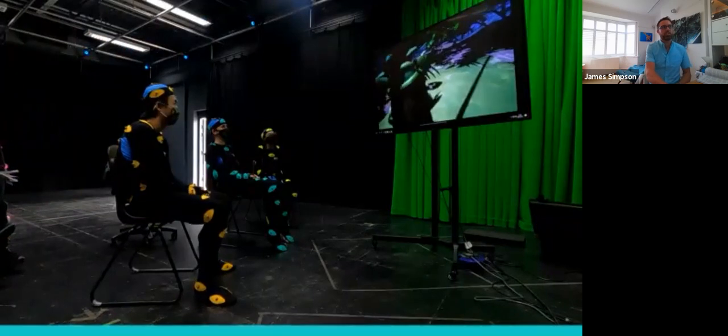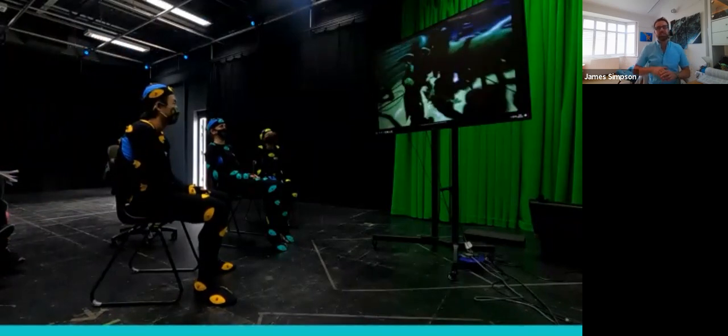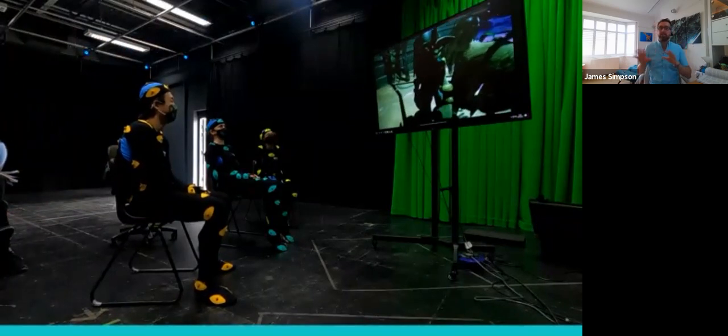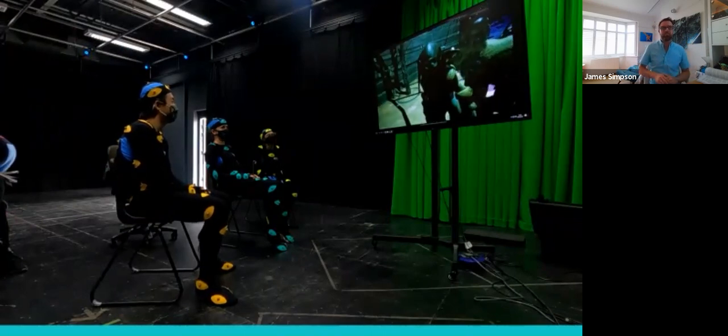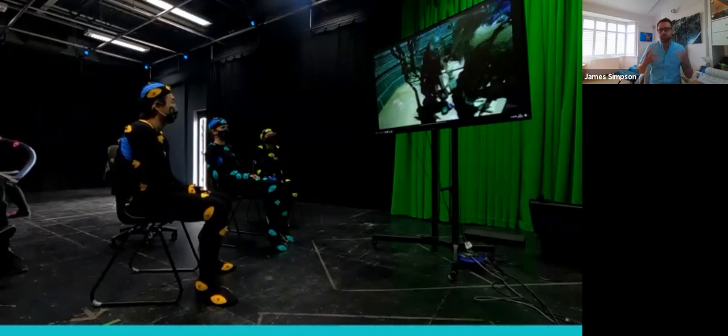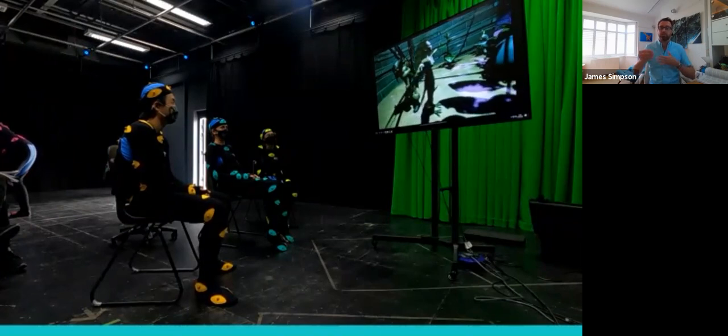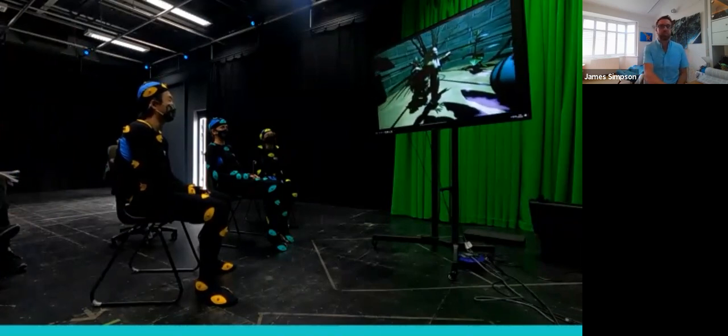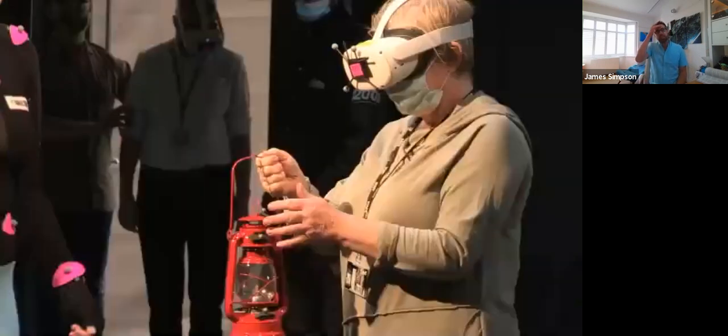So that was a performer. She's just off camera, you can't quite see her, but she's walking around the space, seeing where the scenery is relative to it. So it was nice to have a creative conversation where we're using this technology to control. I like the shadow.